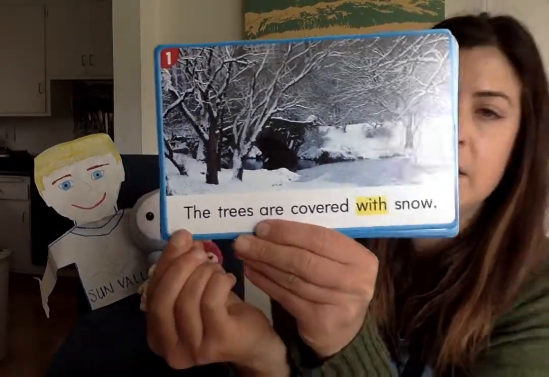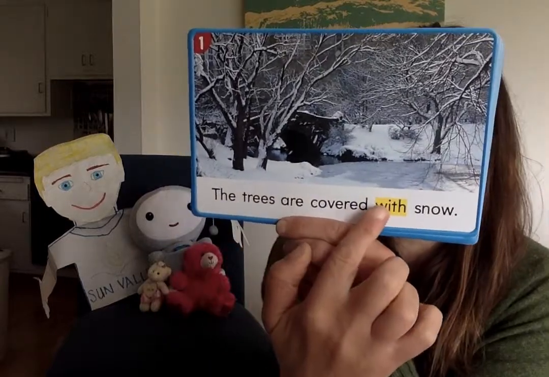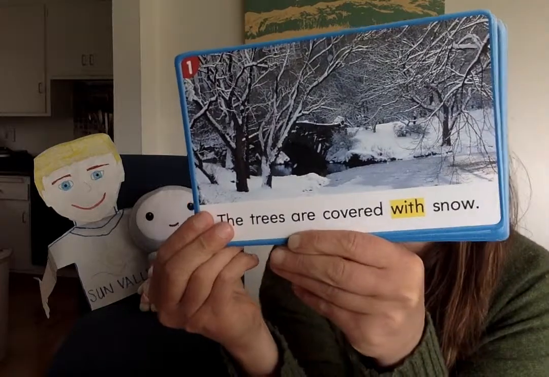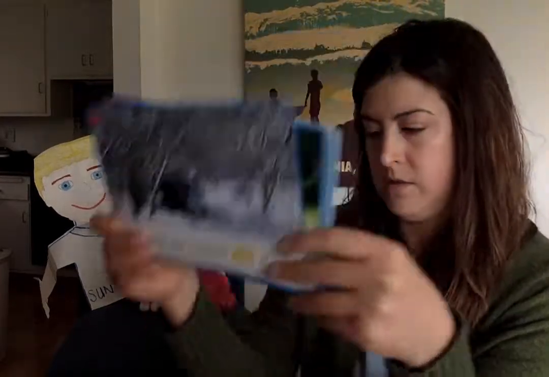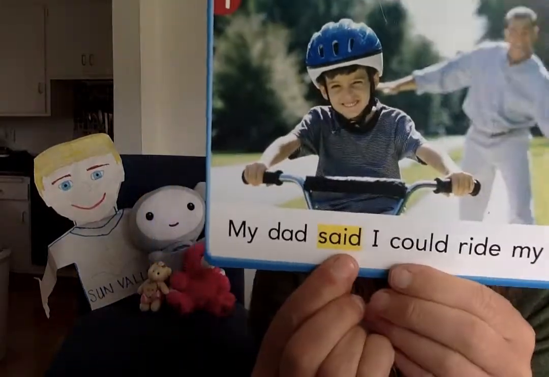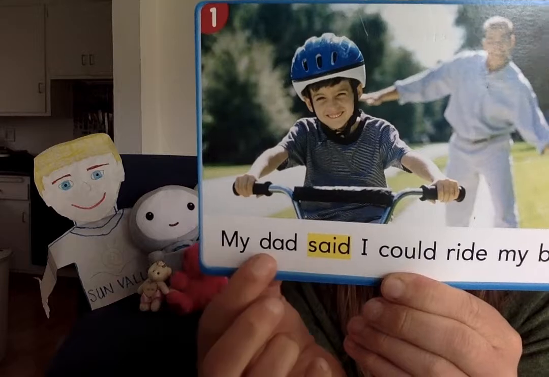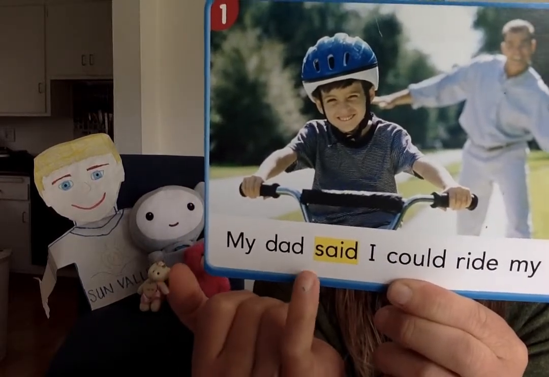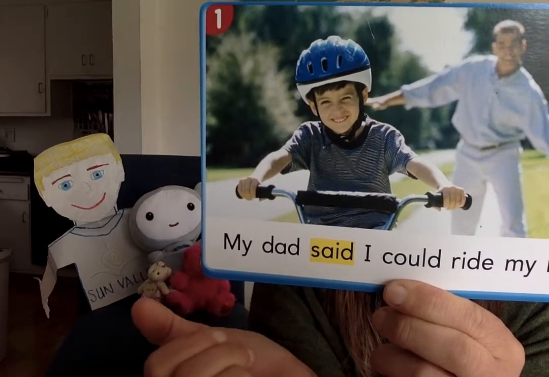Great. These will be excellent things to look for in your reading and your writing. And before this video is over, let's look at a couple of these. The trees are covered with snow. How do you spell with? W-I-T-H. Forgot I have to do these one at a time. What's the snap word? Said. My dad said I could ride my bike. Let's spell said. S-A-I-D.